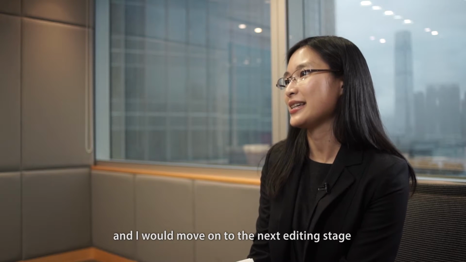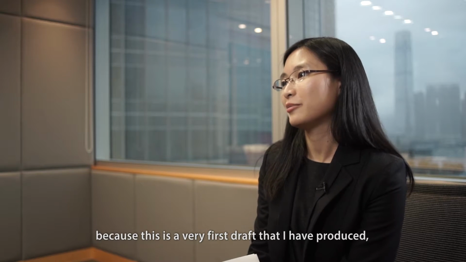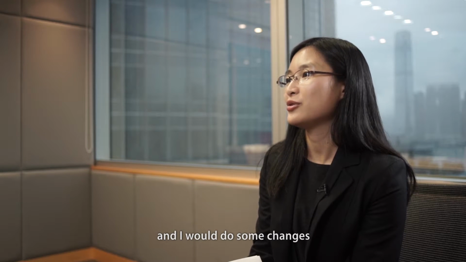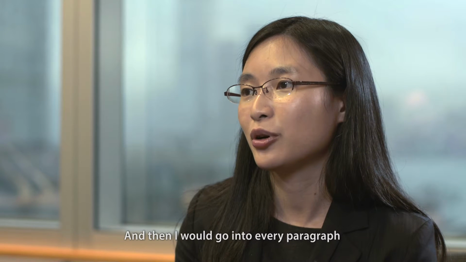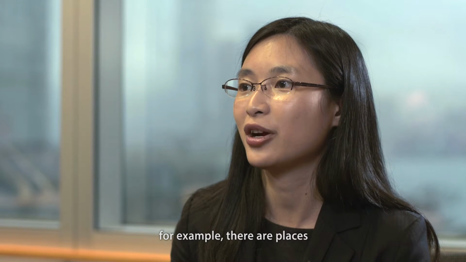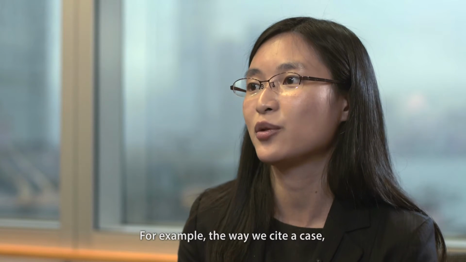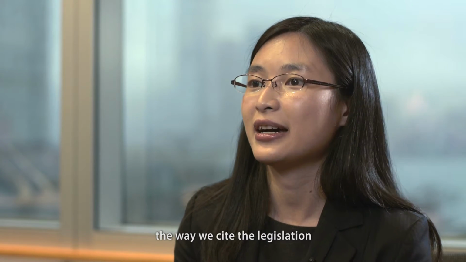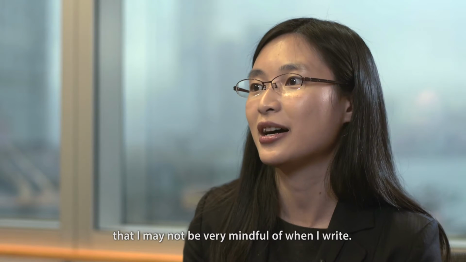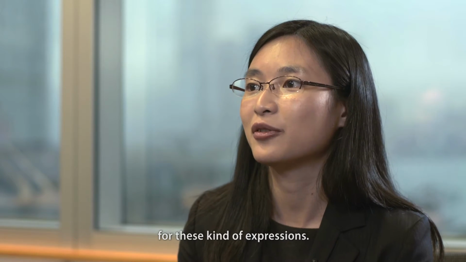This is a very first draft that I have produced, so I know there must be mistakes. I would first read through it, and I would make some changes while I read, and then I would go into every paragraph to know what I should look for. For example, there are places to keep the expressions more consistent, like the way we cite a case, the way we cite the legislation, and these kinds of things that I may not be very mindful of when I write. So while I do the editing, I will make more consistent changes for these kinds of expressions.